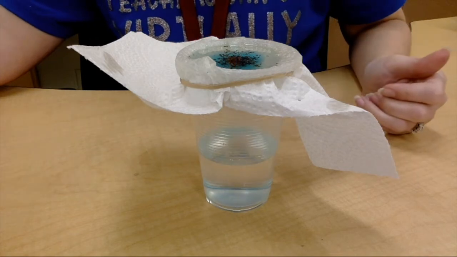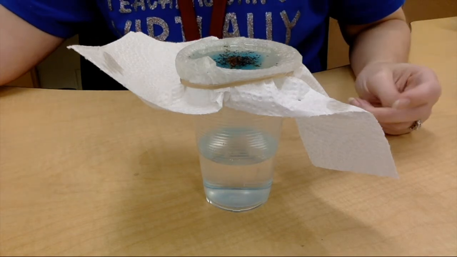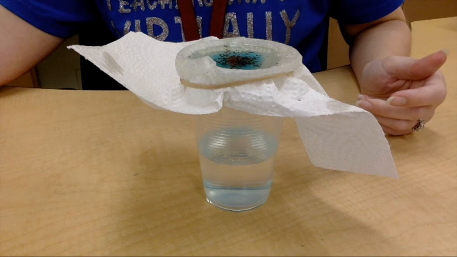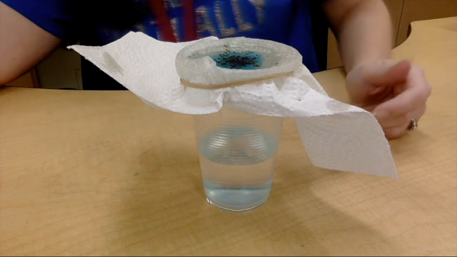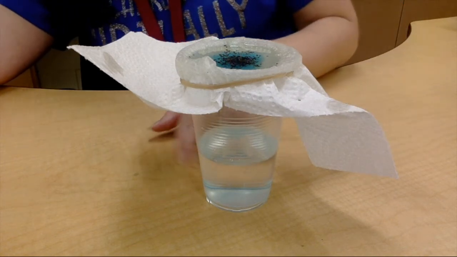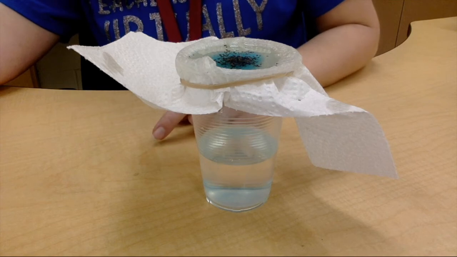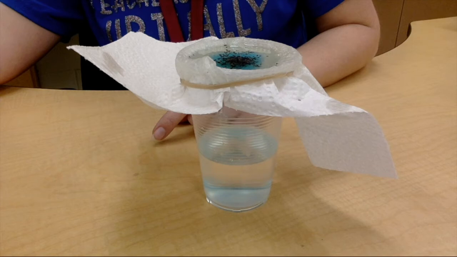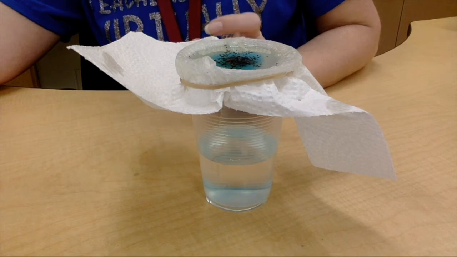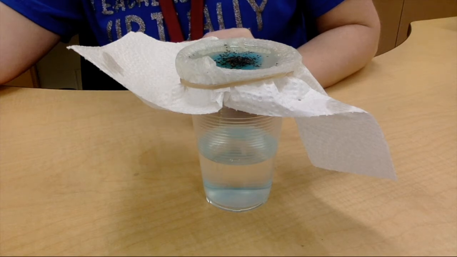You also need to answer the questions on the next page. What happened to the water which represented the groundwater? Well, it starts to get dirty and cloudy. The oil and the fertilizer start to leak into the groundwater. What happens to the paper towel, which represents the soil?